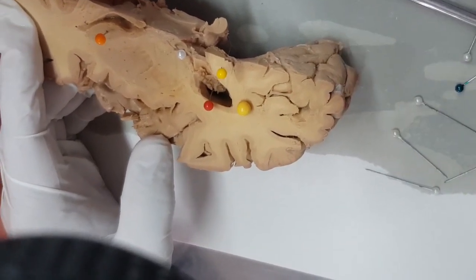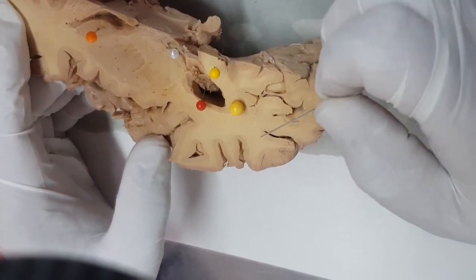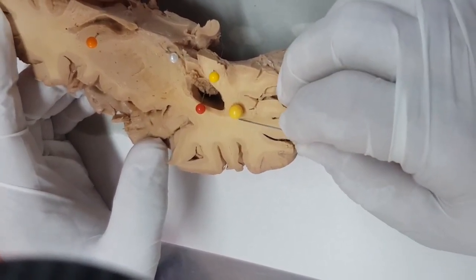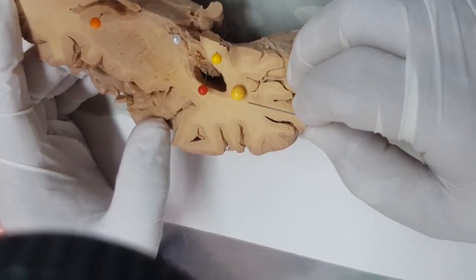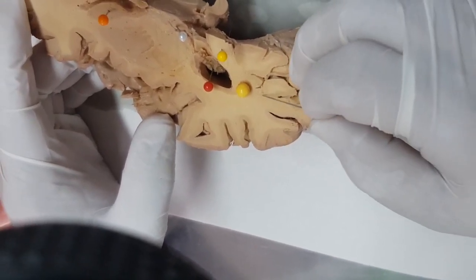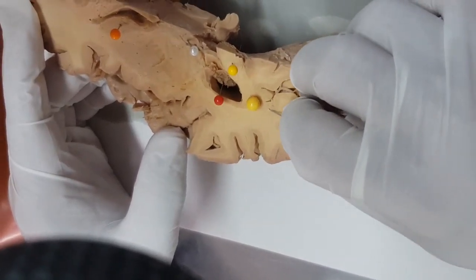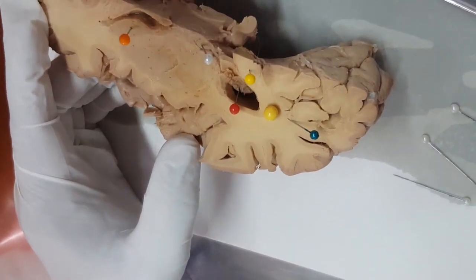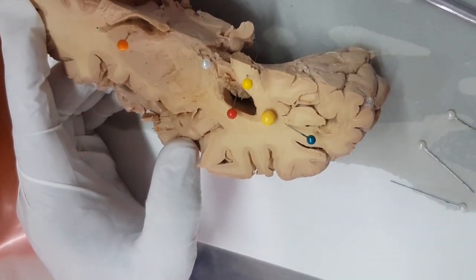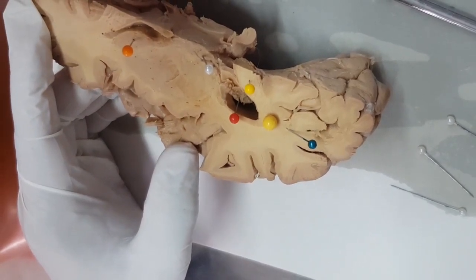Okay? Now again, similar to the anterior horn, similar to genu, meron kang fibers that will curve right after the splenium. So that will be your posterior forceps. Paglabas muna ng splenium.